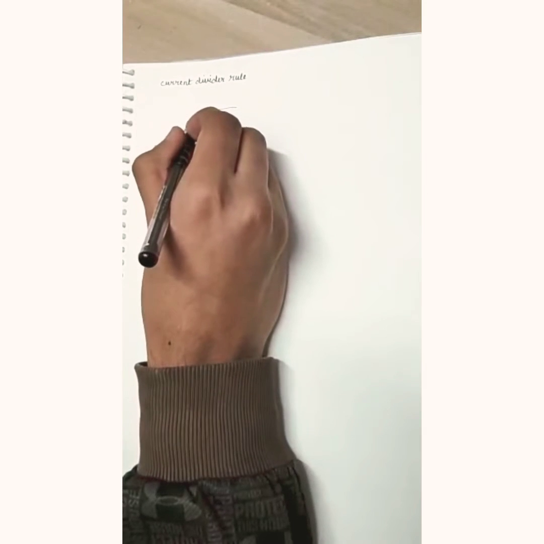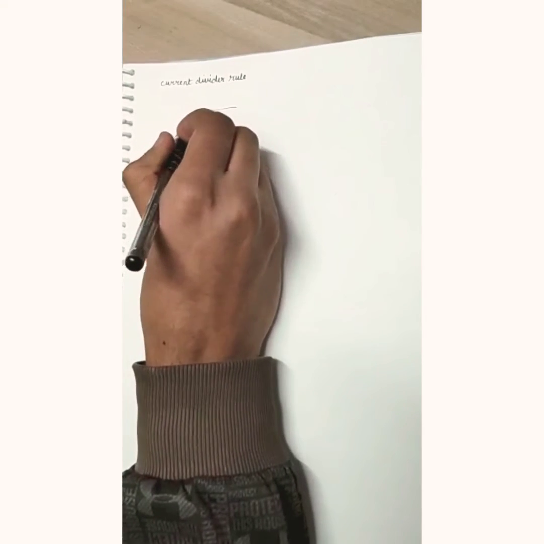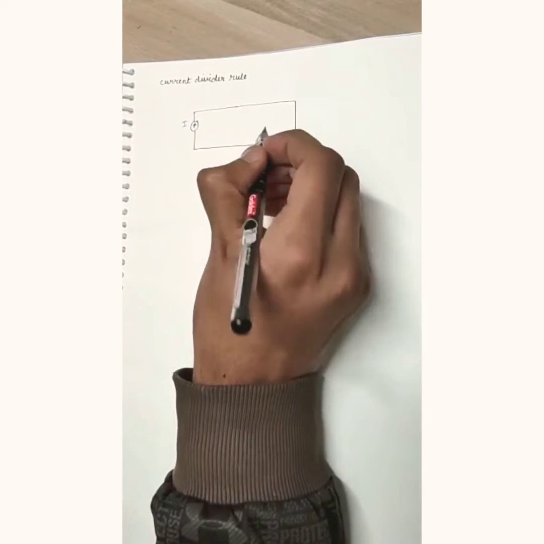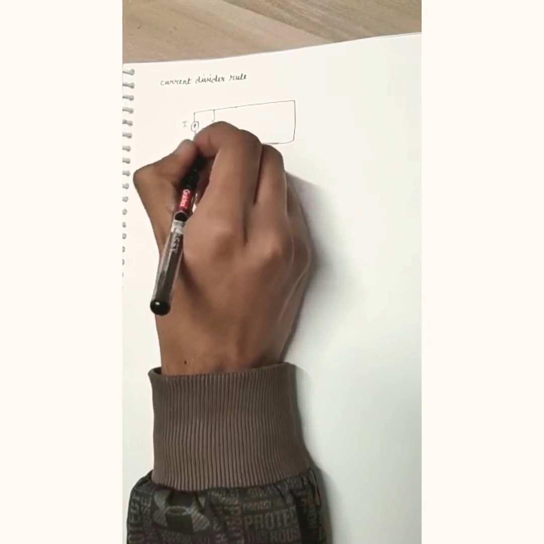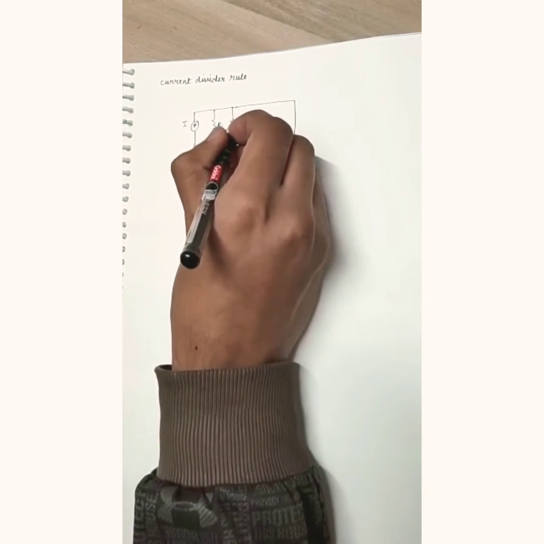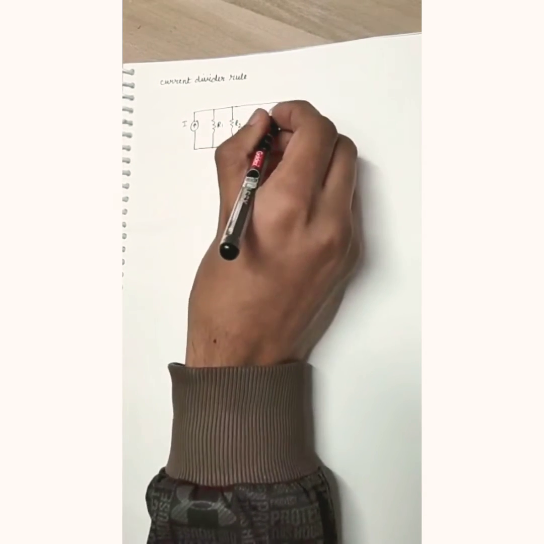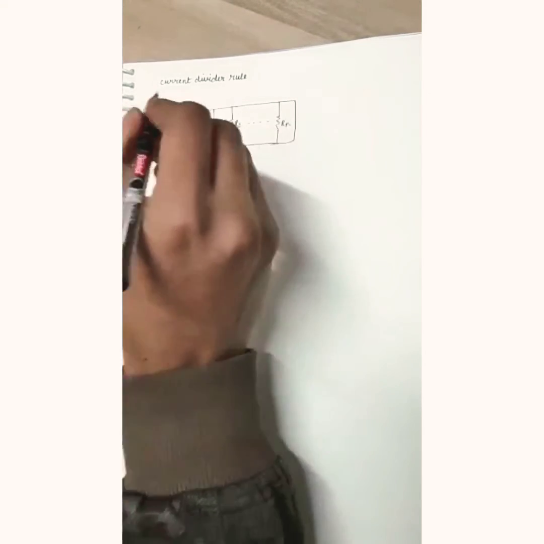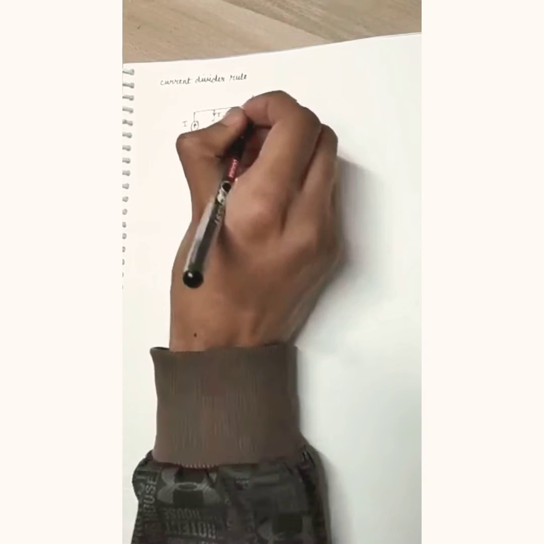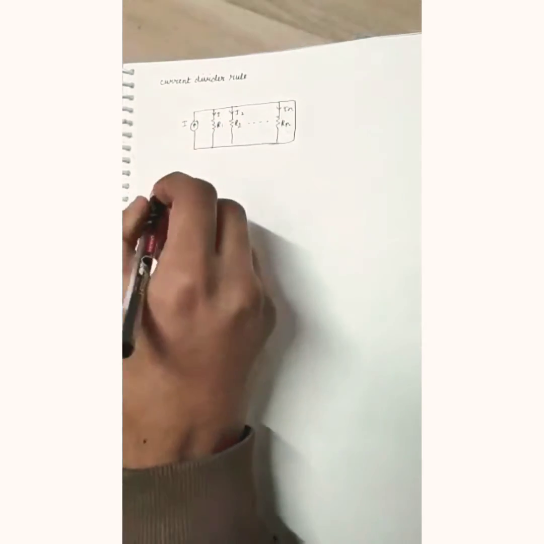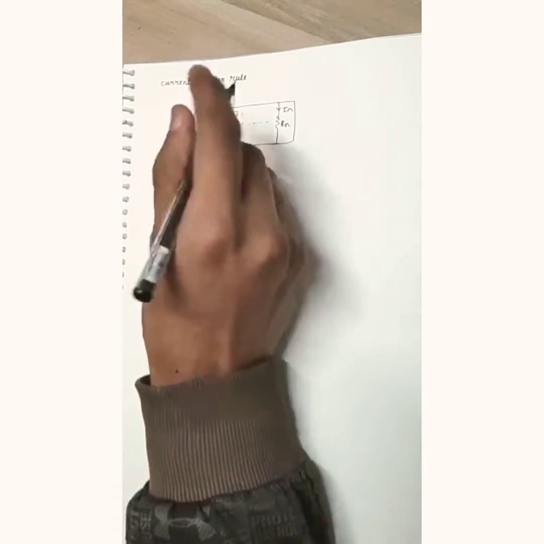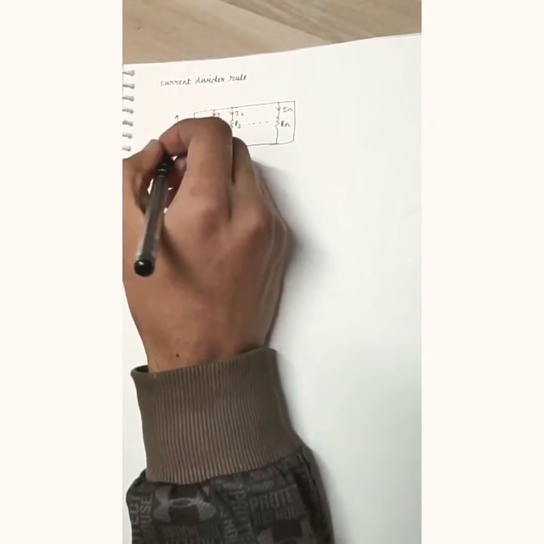So let's say we have a current source which provides a current I, and resistances are connected in parallel across this current source. Let's say n resistances are connected, so on and so forth up to Rn. The current passing through R1 is I1, through R2 is I2, and through Rn is In. Let us consider the voltage difference across this current source to be V.